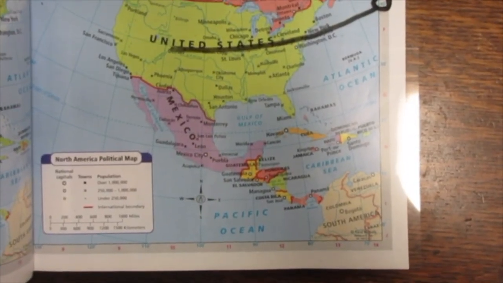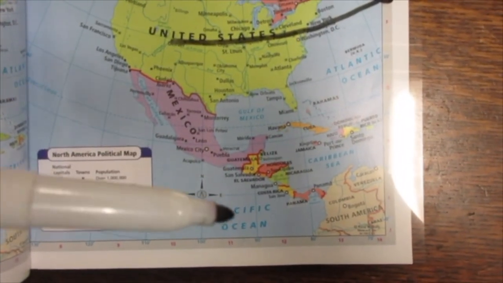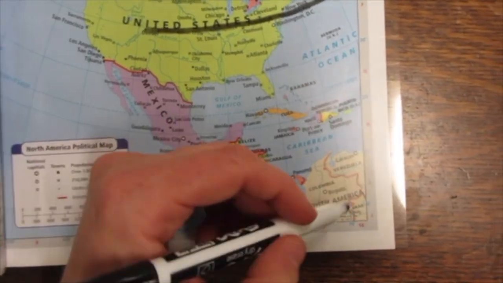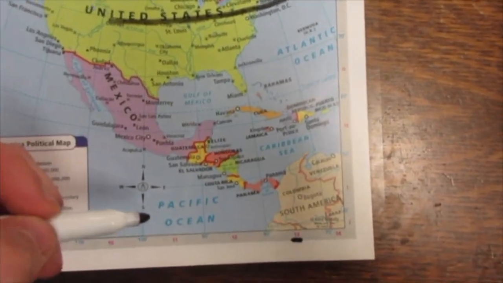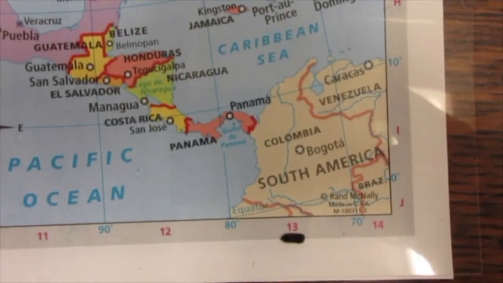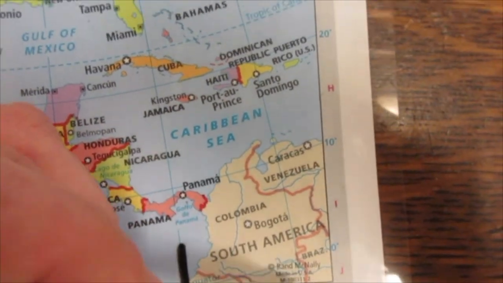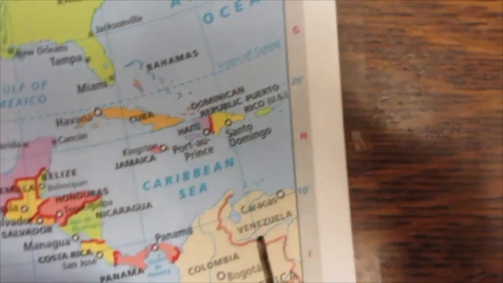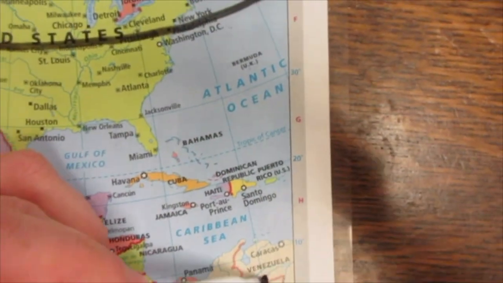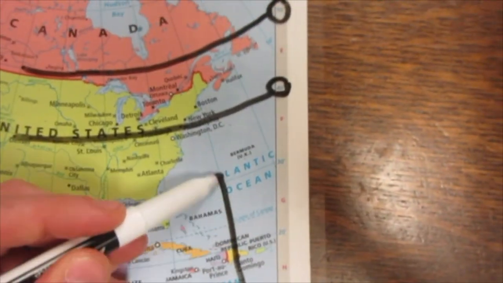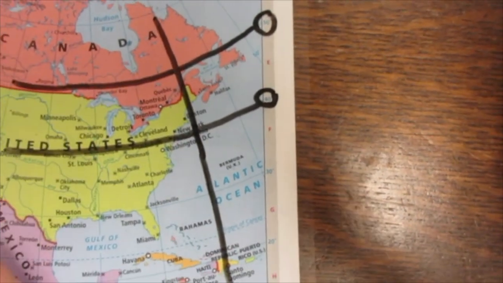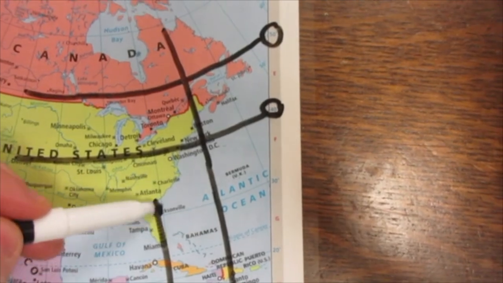Next, we need to go down to find 13. So that's right here. And the numbers follow the longitude. So in this case, longitude is 70 degrees west and 80 degrees west. So I'm going to just draw those lines so we can see.